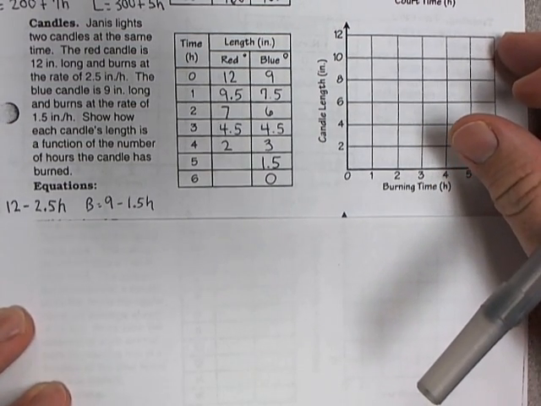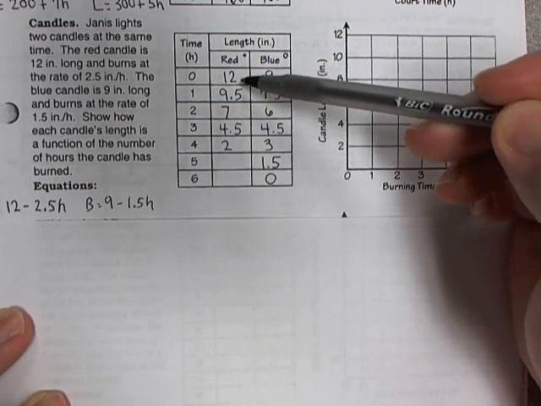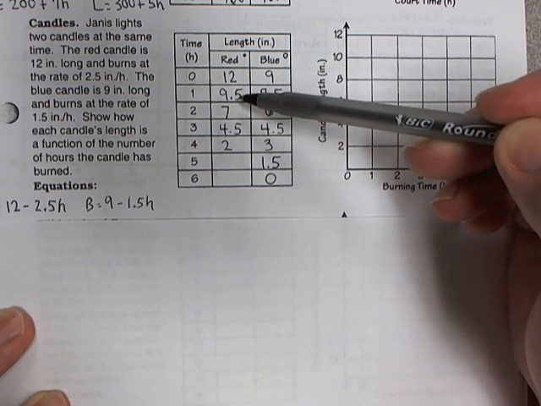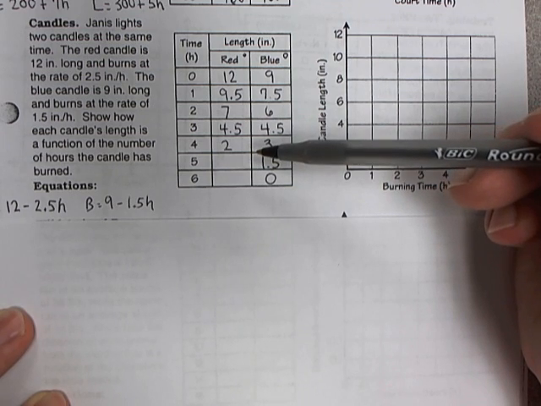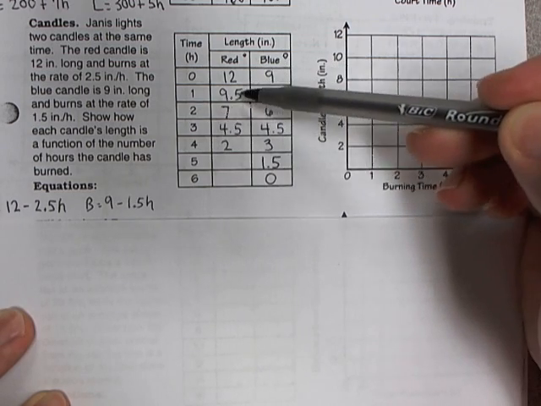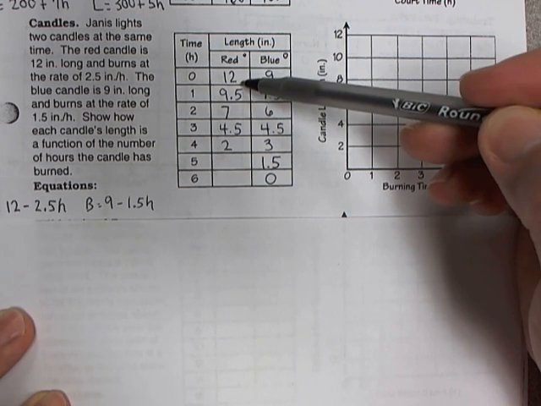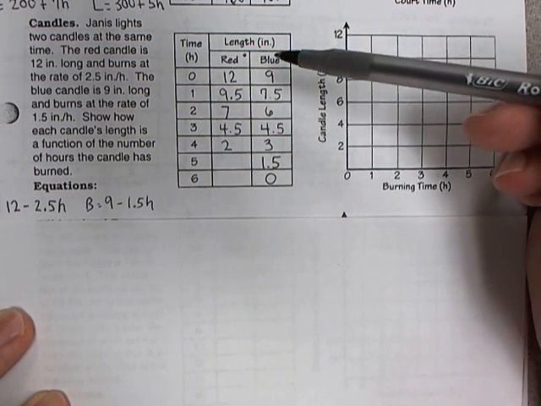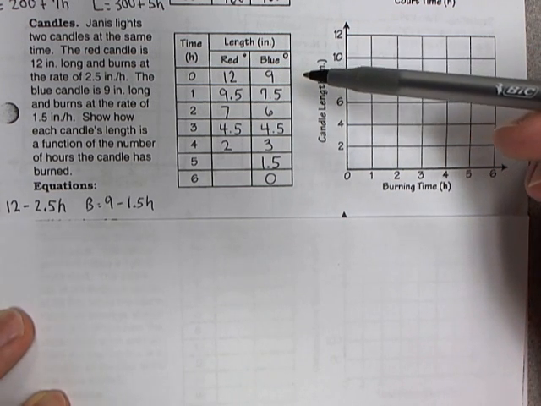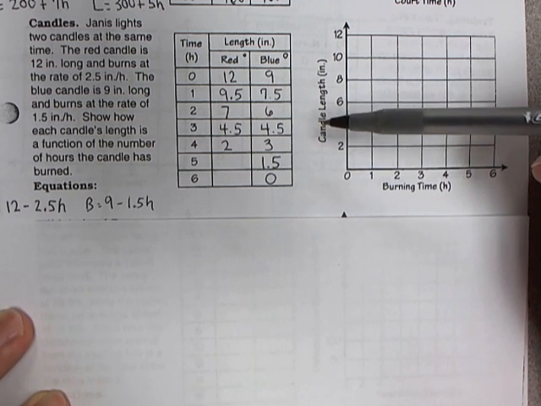So you should have noticed when you completed the table that if you identified the pattern, the red candle is decreasing by 2.5 inches every hour. So we're just going to subtract, since we're going in hours, we're increasing the time by 1 hour. You should just decrease the length of the red candle by 2.5 inches every hour. And then you could have identified the pattern for the blue candle as well. It's decreasing in size by 1.5 inches per hour.